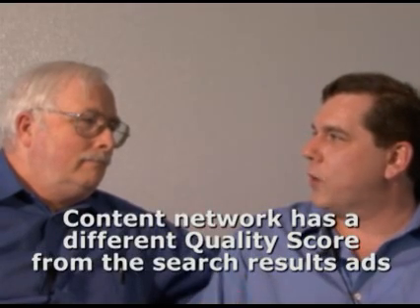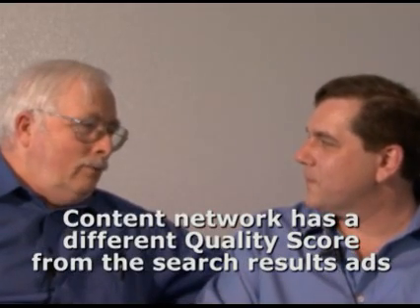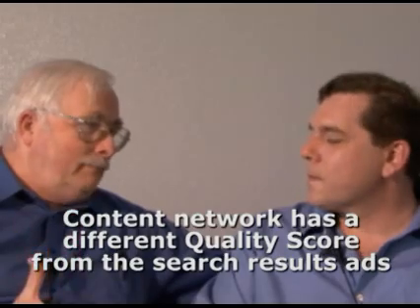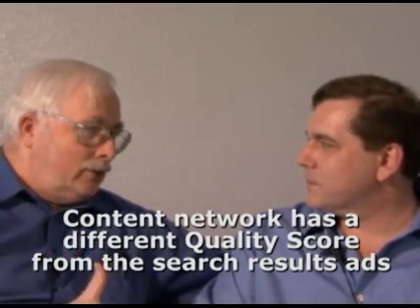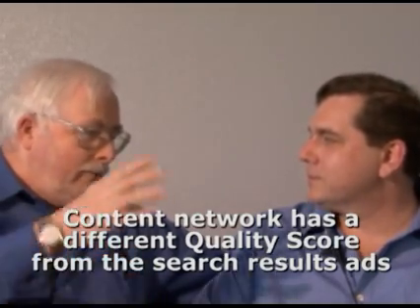Those are the major factors overall. What's important to note, though, is that that's the search quality score. There's a different quality score on the content network. So a content network then is like the New York Times or Web Marketing Today. It's not a search site, it's a content site where they're reading articles. Exactly. So the consumer's reading an article on the page and they see ads related to the article.